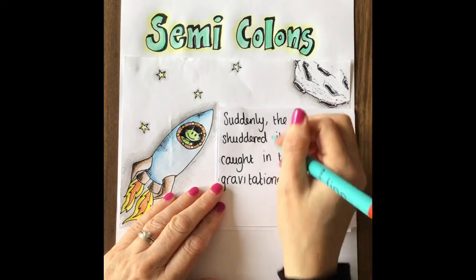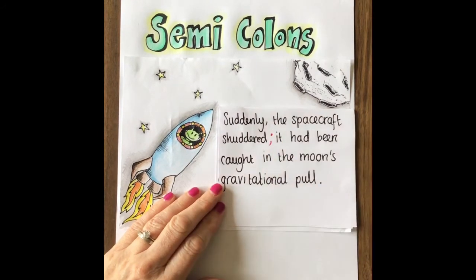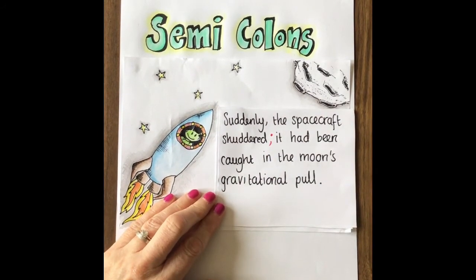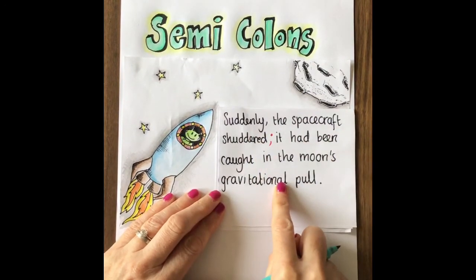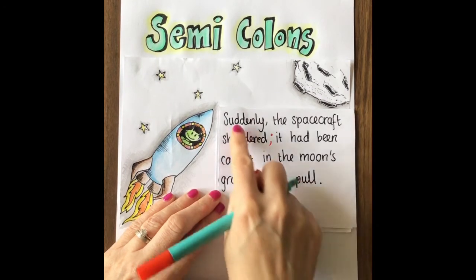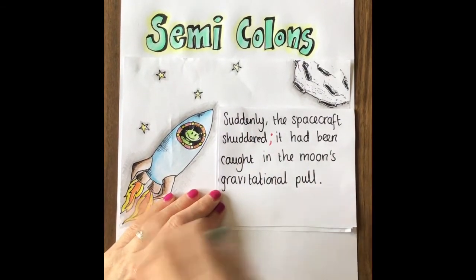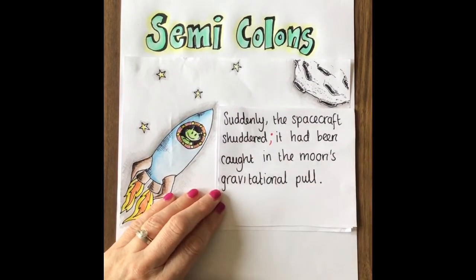Suddenly, the spacecraft shuddered; it had been caught in the moon's gravitational pull. It shuddered because of the gravitational pull, showing the link between those two sentences. So we can put a semicolon there to link them together.